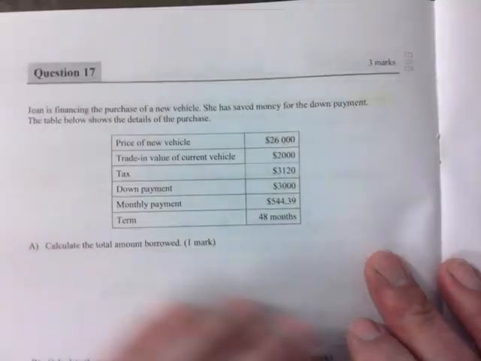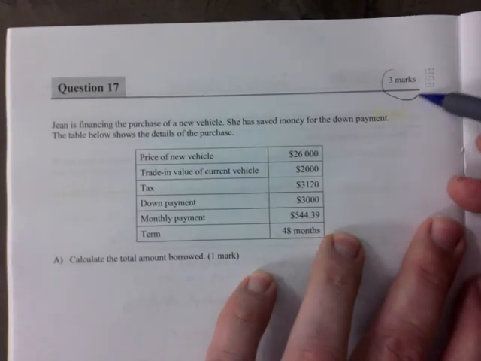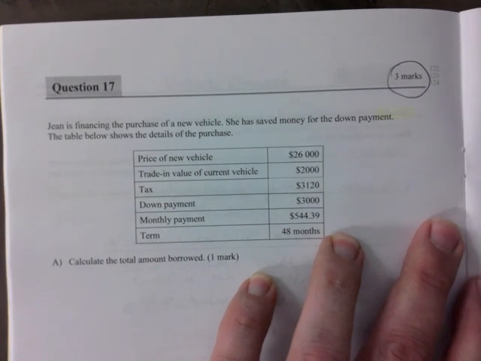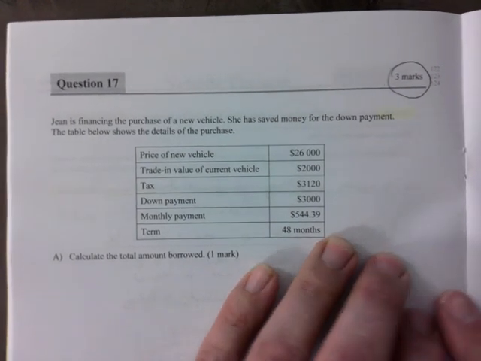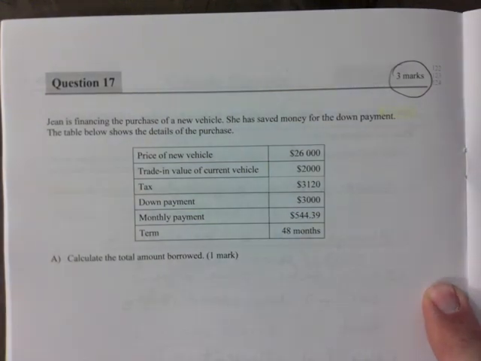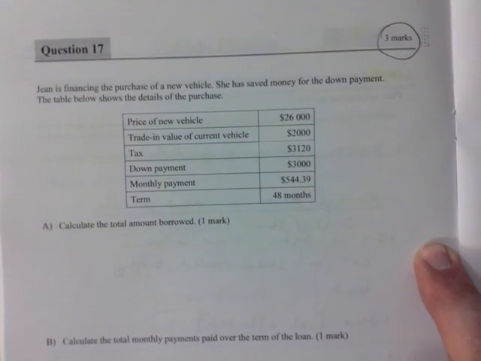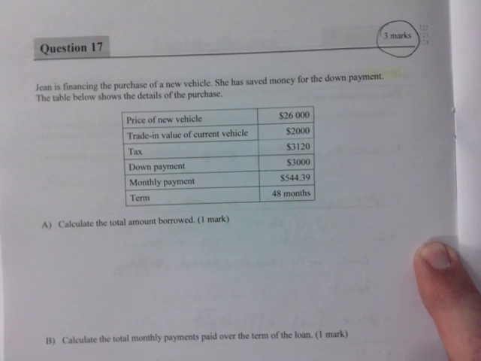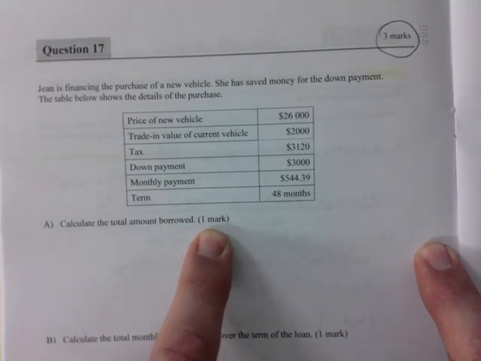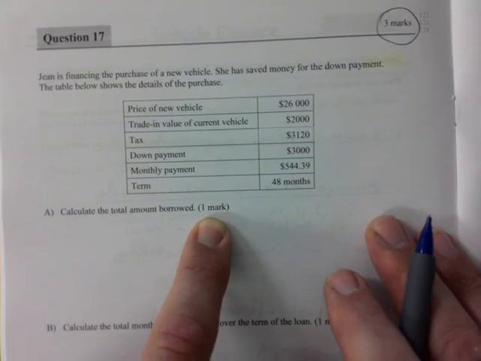Next page, 17, question 17. The top of the page always tells you how many marks that question is altogether. But then each subsequent section within that question will have its marks stated as well. Okay, let's see how we do this one.